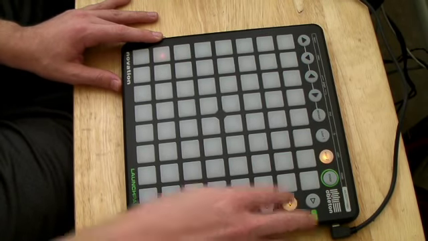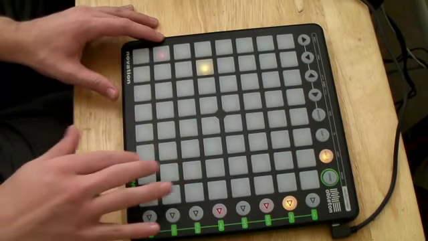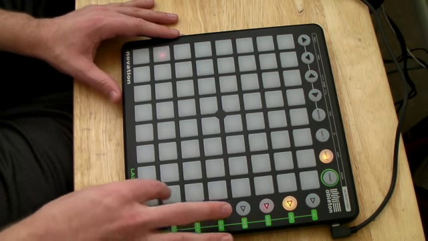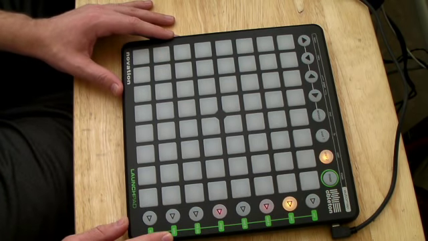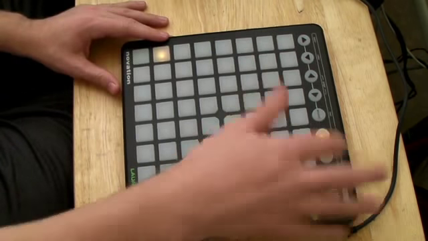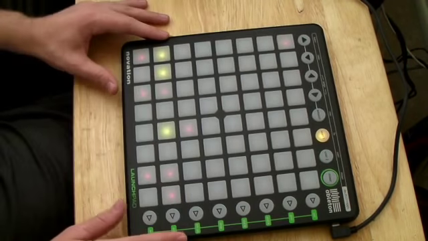Go back to my effects. And then I can go back to my session, add more steps.